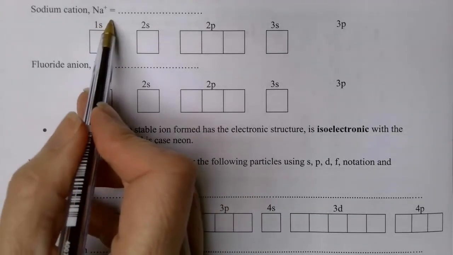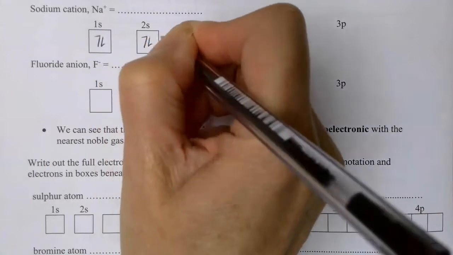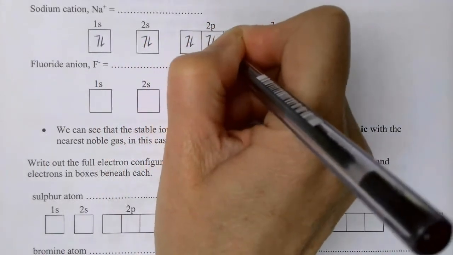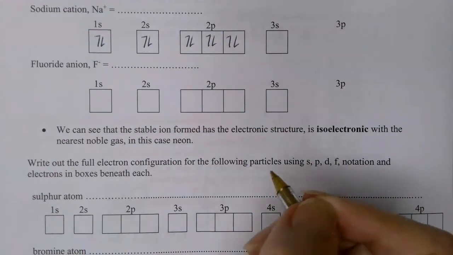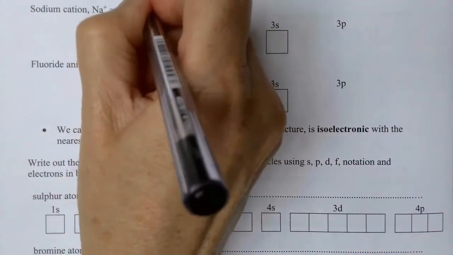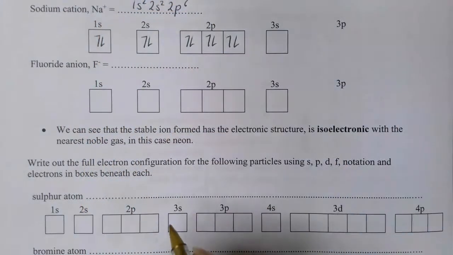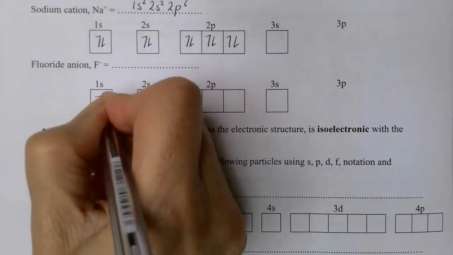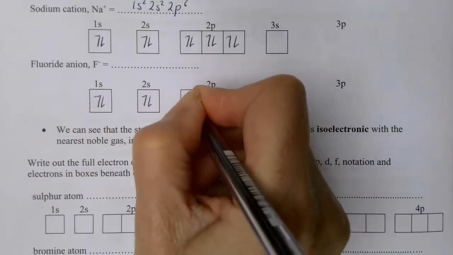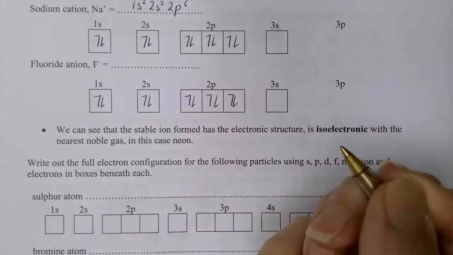So if we look at the sodium cation, we know how many electrons it will have. There are now no electrons in the 3s because it's been lost. So I get 1s2, 2s2, 2p6. Again, with the fluoride ion, I've got that extra electron in my 2p orbitals.